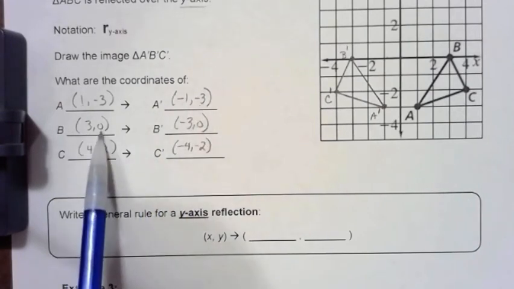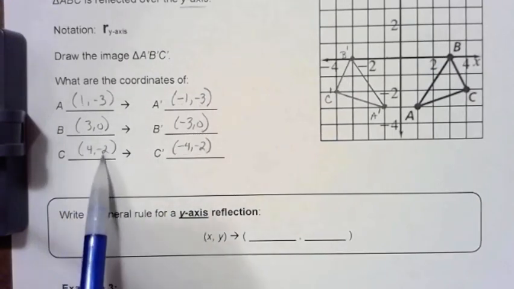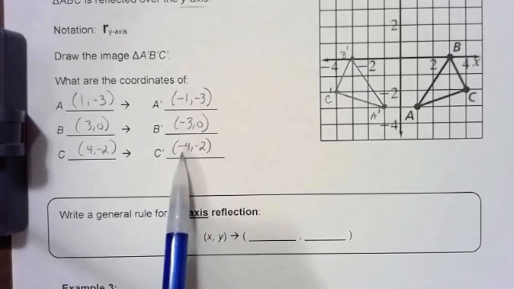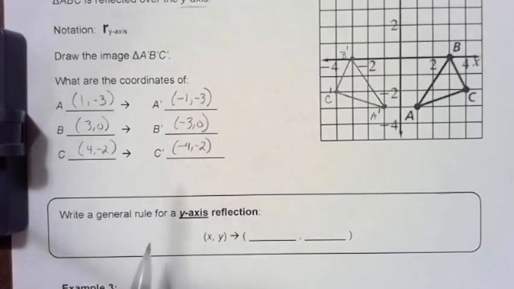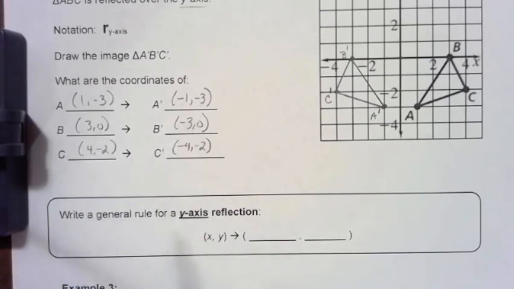B was at (3, 0). B prime is at (-3, 0). C was at (4, -2). C prime is at (-4, -2). Notice this time that it's the x coordinates that have become the opposite.